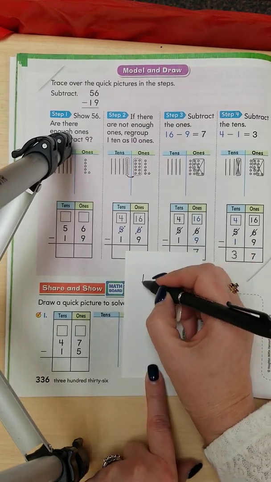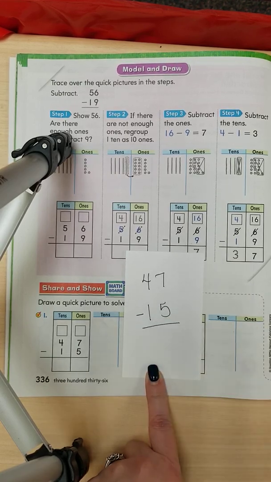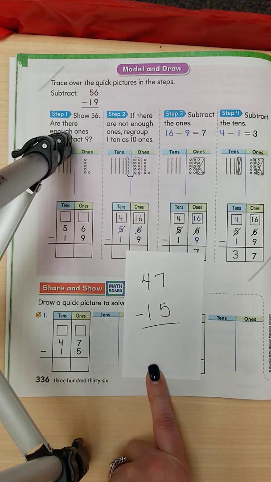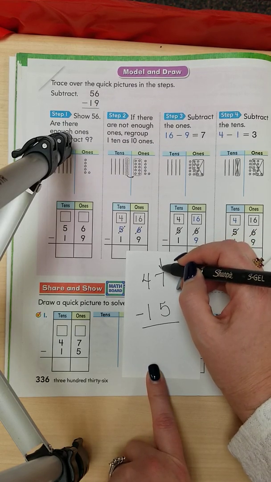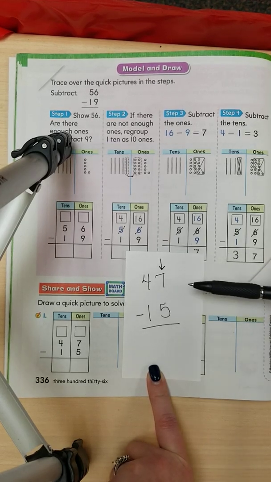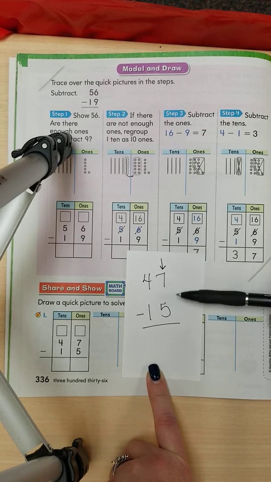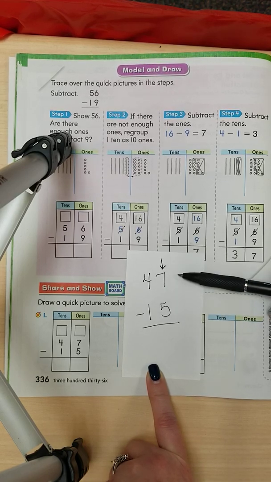Let's look at number 1. Number 1 is 47 minus 15. Just like when we added two-digit numbers, when we subtract, we always start in the ones column. So I'm going to come here to my ones column, and I'm going to draw my arrow. Now I'm going to say my rhyme. Do I have more on top? Yes, 7 is bigger than 5. And here's the way the rhyme goes.